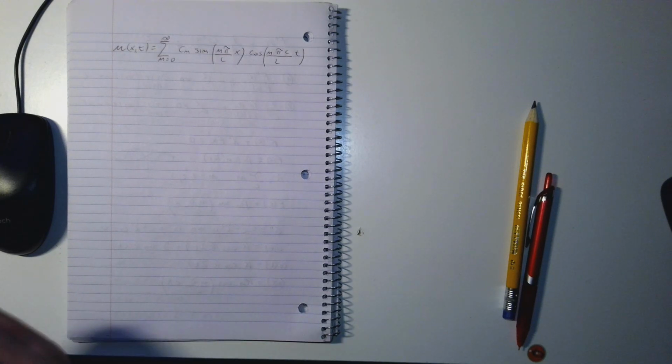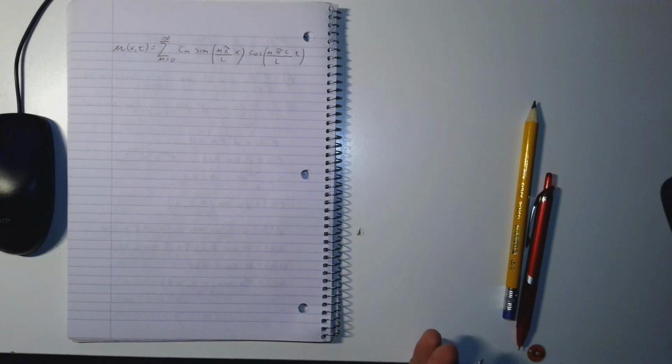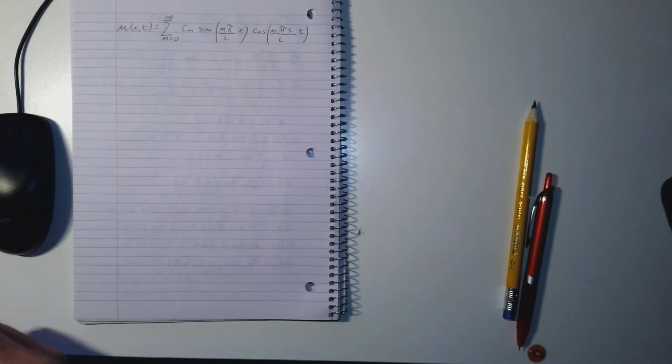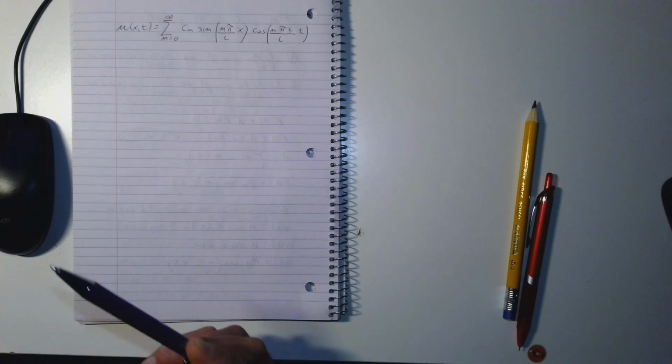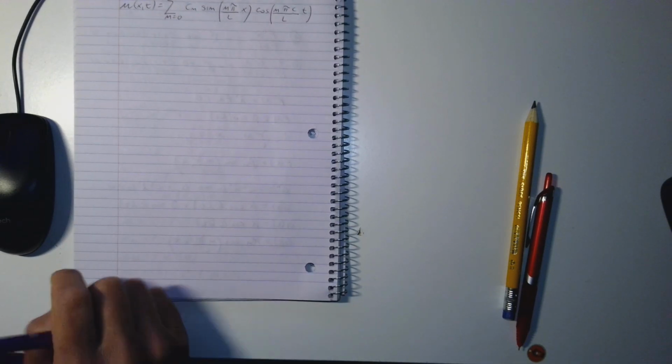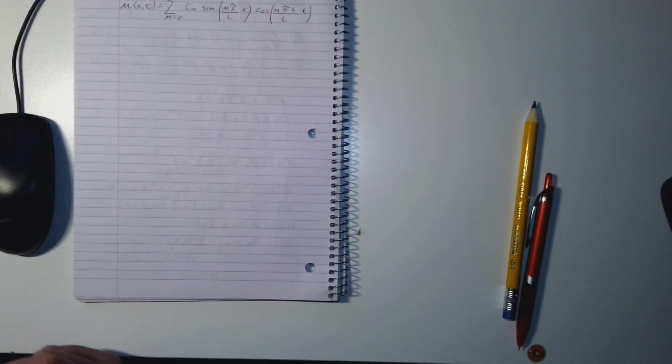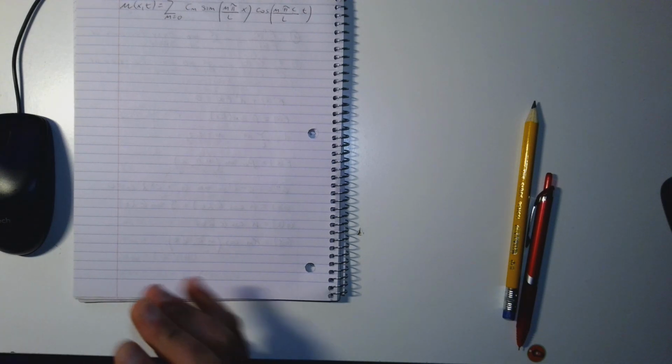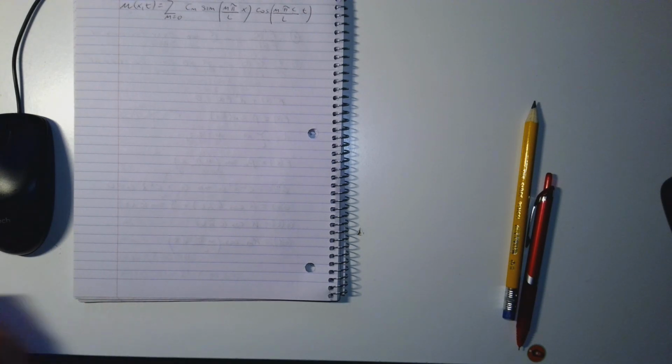So n equal to 1 will give us the first mode of vibration. N equal to 2 will give us the second mode of vibration. N equal to 3 will give us the third mode of vibration, and so on. Of course, since it is a continuous system, we have infinite degrees of freedom, and also this n will go from 0 to infinite. We will have infinite modes of vibration, and each mode of vibration will correspond to a specific pattern of deformation of our string.